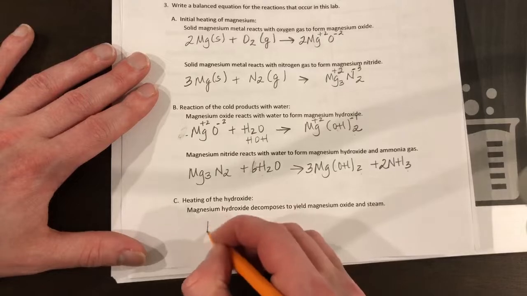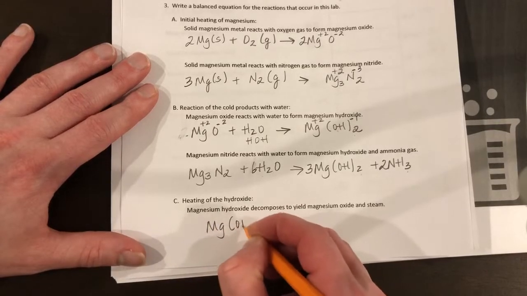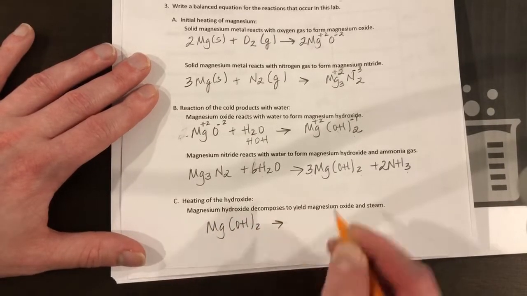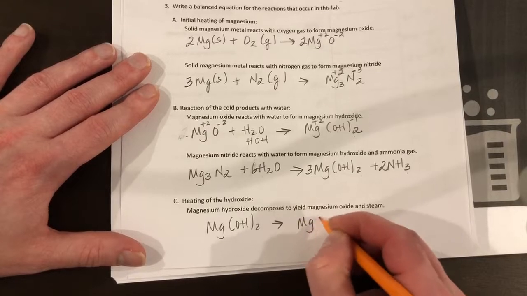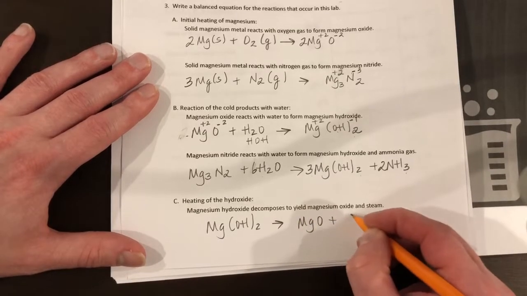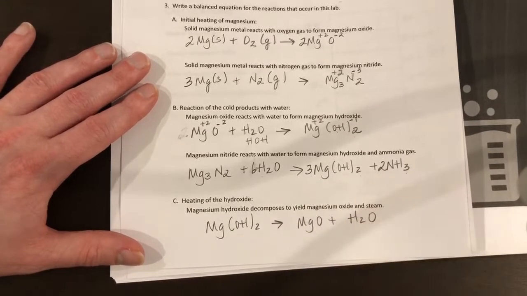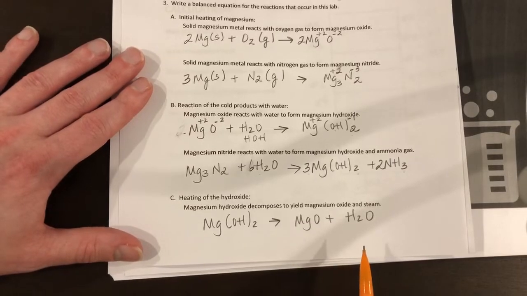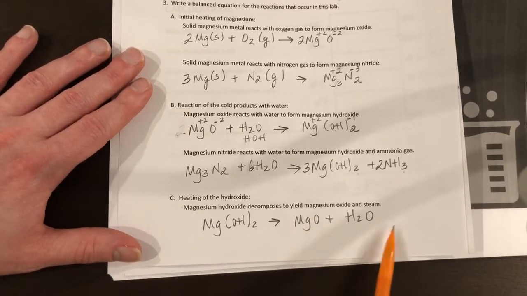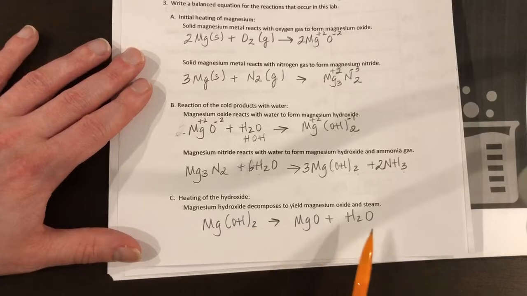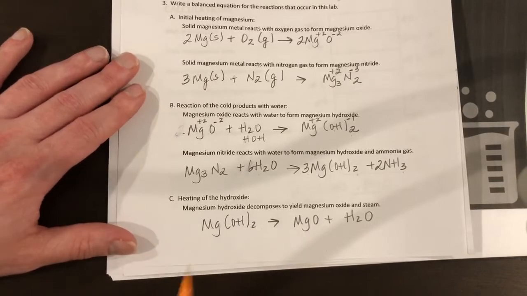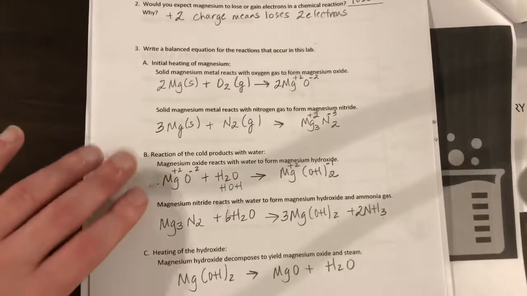Magnesium hydroxide, Mg(OH)2, decomposes to yield magnesium oxide plus steam, which is just water. Okay, now let's make sure this is balanced. 2 O's, 2 O's, 2 H's, 2 H's, 1 Mg, 1 Mg, it's balanced.